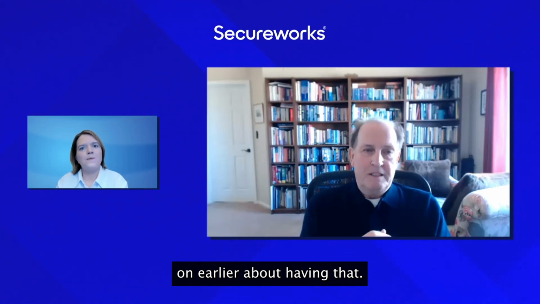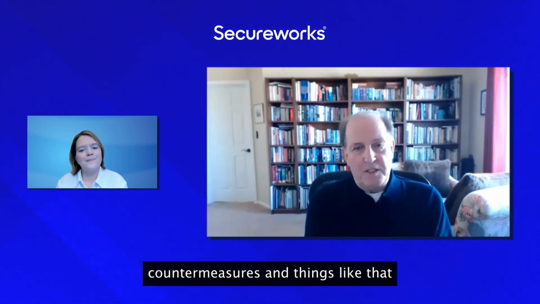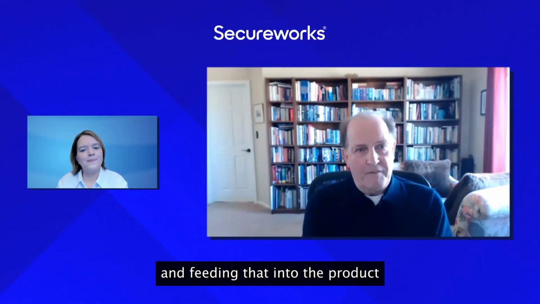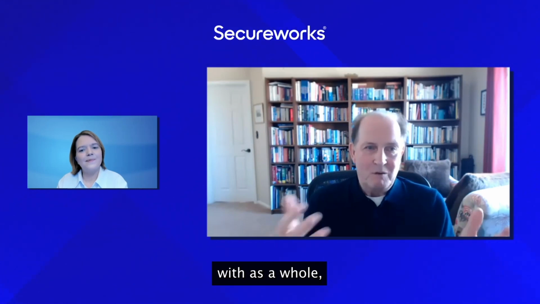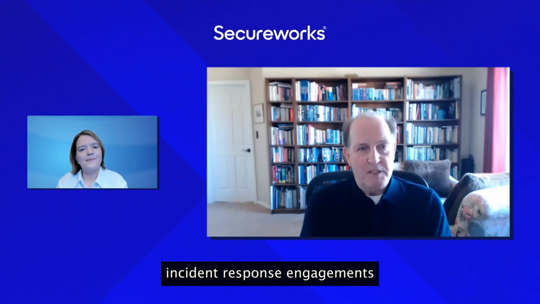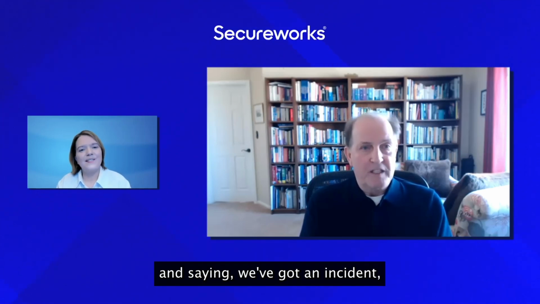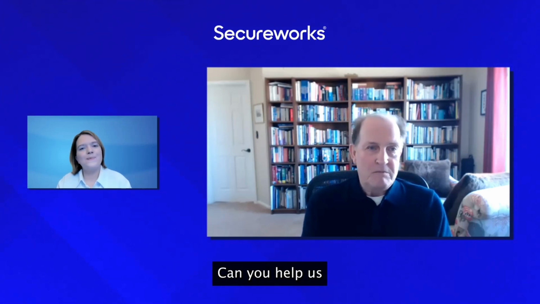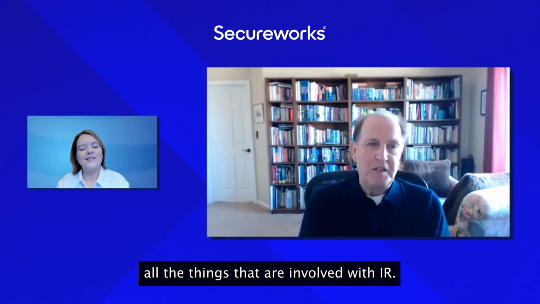Apart from our own, we've got a Counter Threat Unit, which is sitting there the whole time doing countermeasures and things like that, and feeding that into the product on a constant basis. At the same time, we're observing 175 odd threat groups, and we carry out nearly 1,500 independent incident response engagements each year. That's really companies coming to us and saying, we've got an incident, can you help us clean it up, solve it, find out what happened, and make sure it doesn't happen again, all the things that are involved with IR.